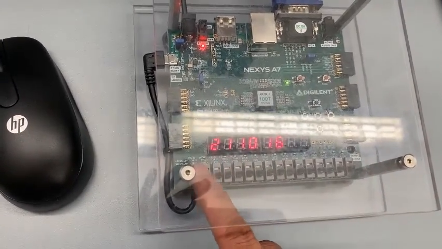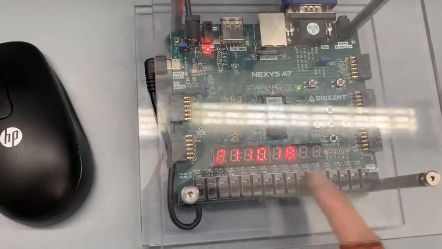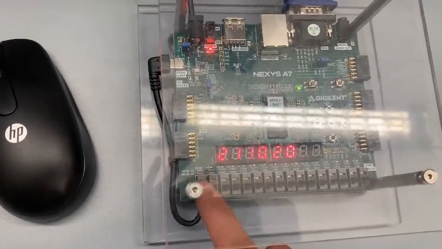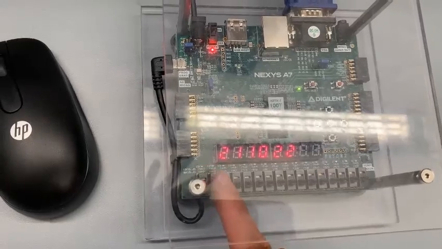Additionally, we had some trouble getting our alarm to work consistently, but it was working on and off at some points.